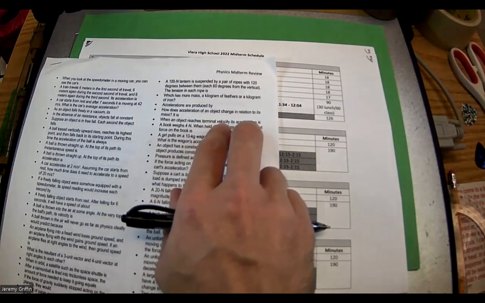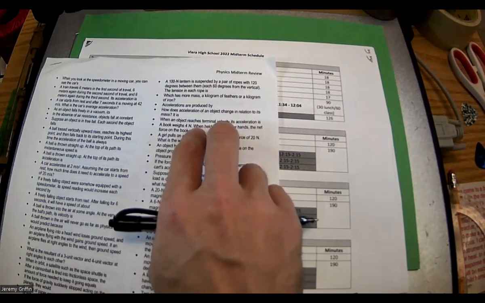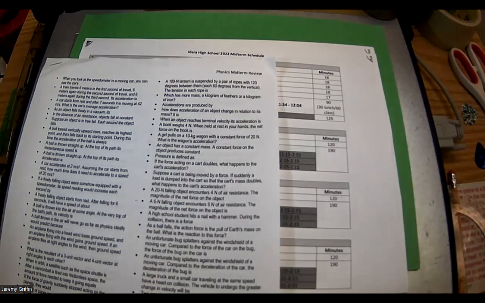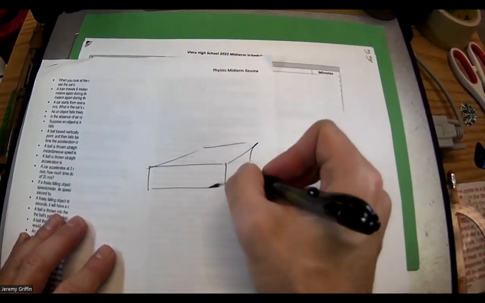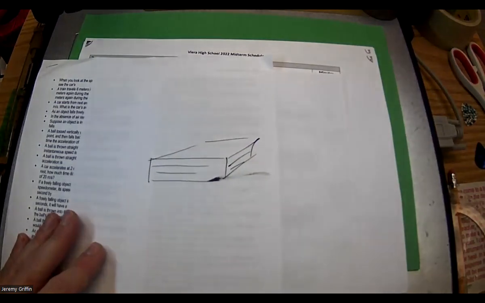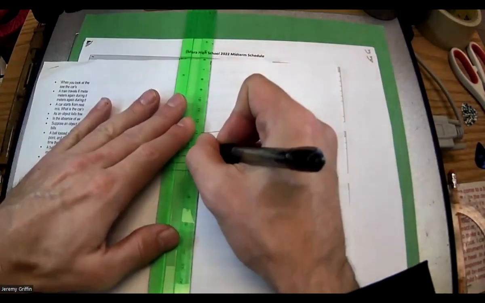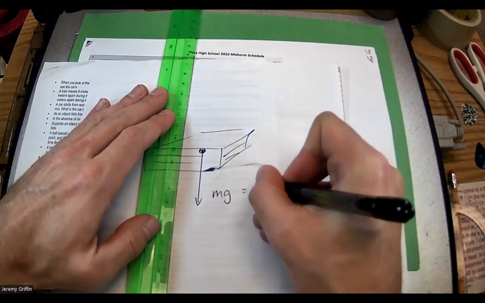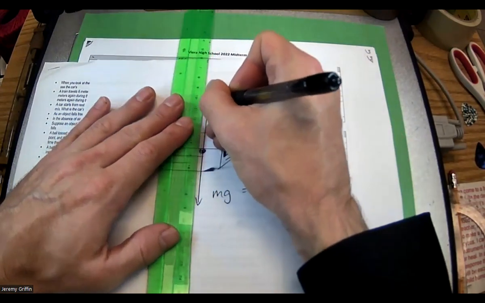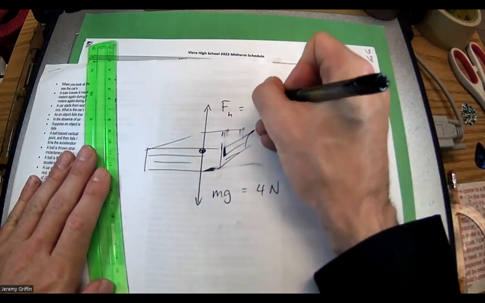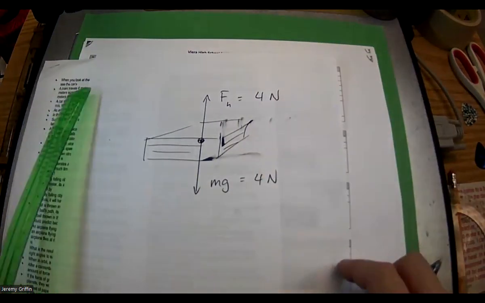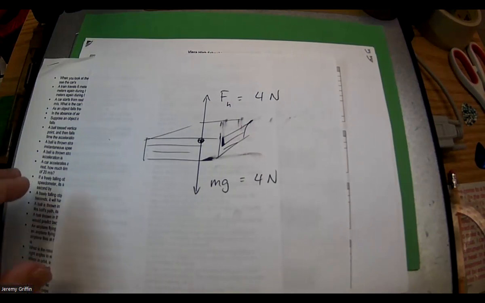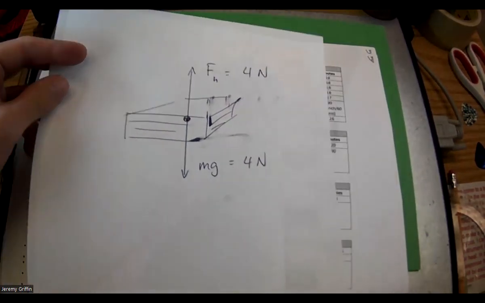Say again, the acceleration is what? 0. 0 acceleration. A book weighs 4 newtons when held at rest in your hand. What is the net force on the book? Let's draw this out. Book. The weight is equal to 4 newtons. Now, if it's held at rest, is the force from your hands also 4 newtons, but just upward? So what's the net force? 0 newtons. See, 0 newtons net force.